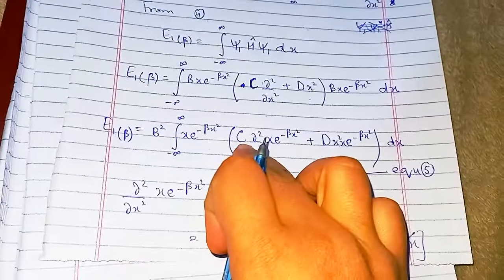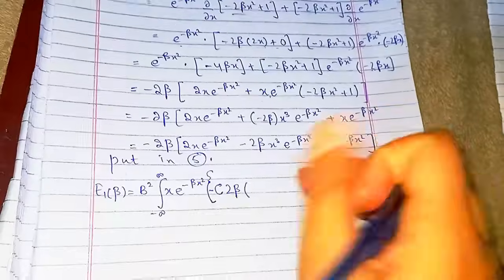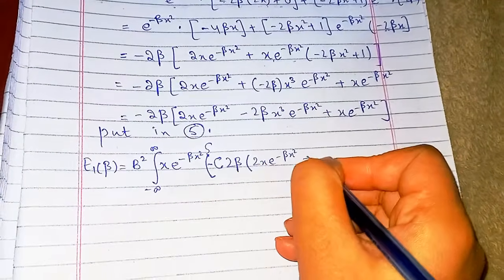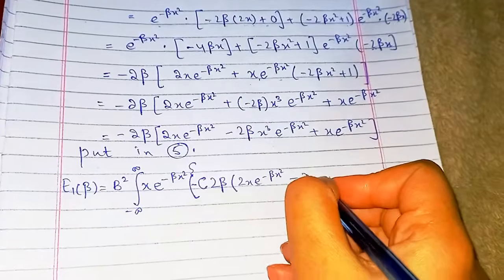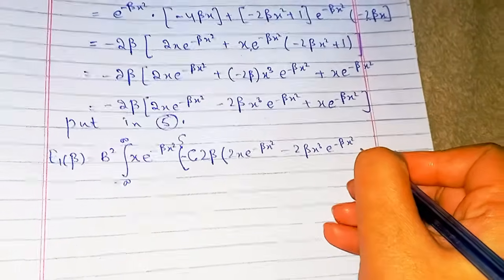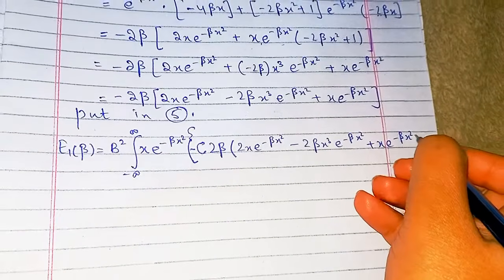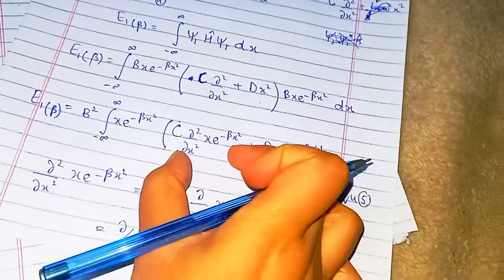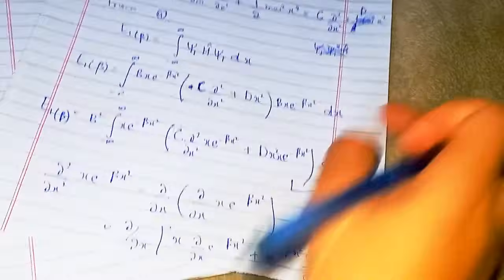You can see C minus 2 beta is written with C, and then we have the other whole term, this one here, 2x e to the power minus beta x squared plus minus 2 beta x cubed e to the power minus beta x squared plus x e to the power minus beta x squared, bracket closed, curly bracket closed as well. This whole term has already been written now. Then we have a plus sign and this term.